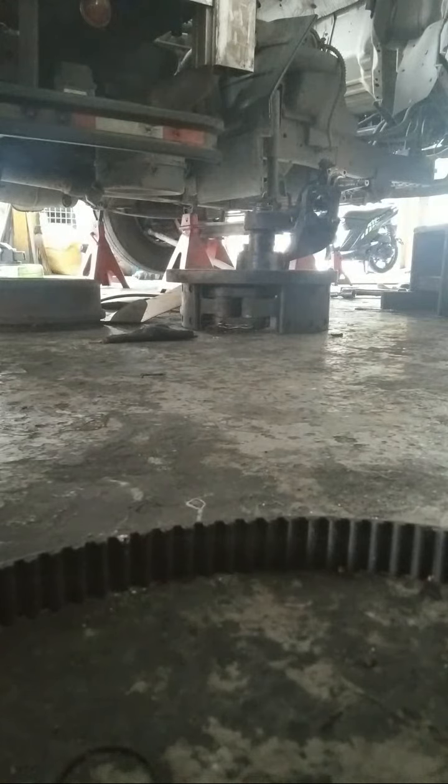Piston pin. The piston pin is also called wrist pin or gudgeon pin. It is used for connecting the small end of the connecting rod and the piston. It is made hollow to reduce weight, and it is made from case hardened steel.